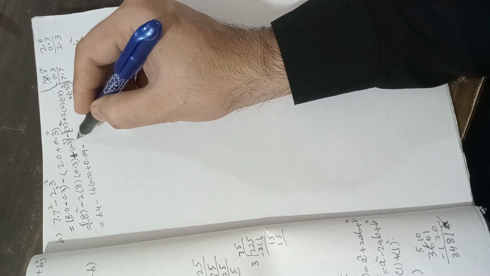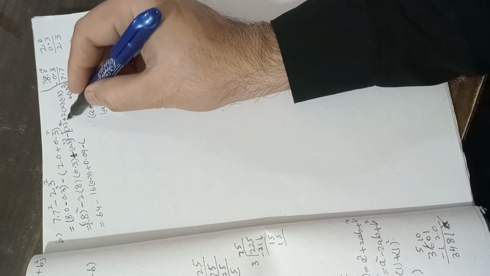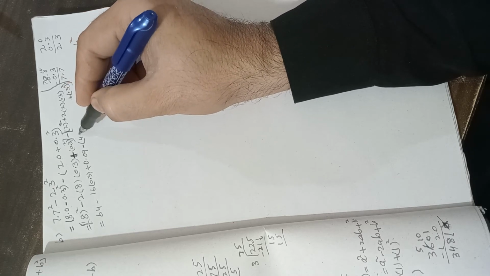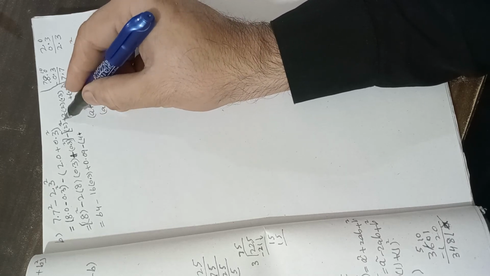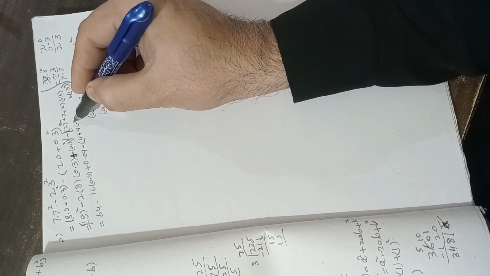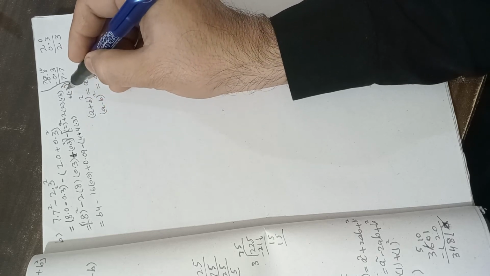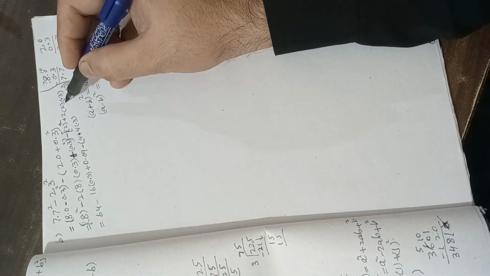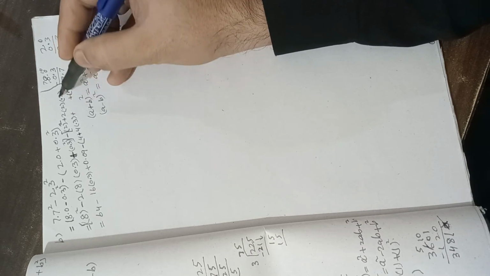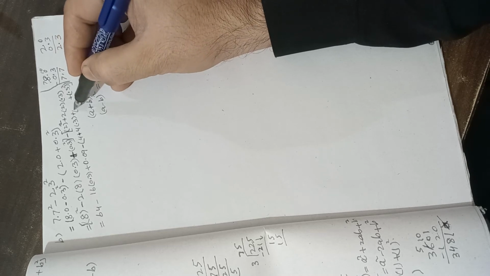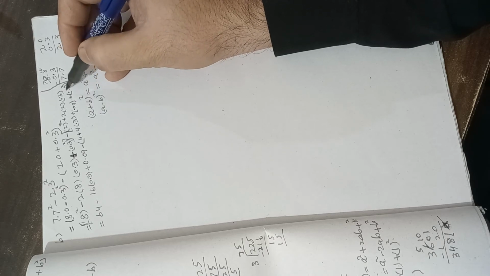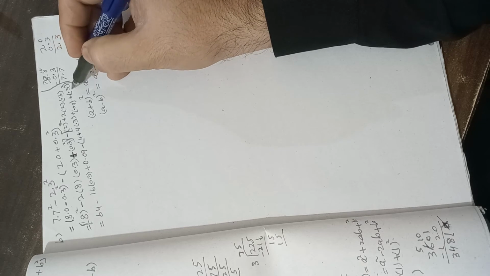Then minus sign, and after minus sign bracket, and this 2 square is equal to 4, and 2 2s are 4. This plus sign is here and 2 2s are 4. Then multiply by 0.3, and then 0.3 when squared, it will become 0.09. You know that it will become 0.09.